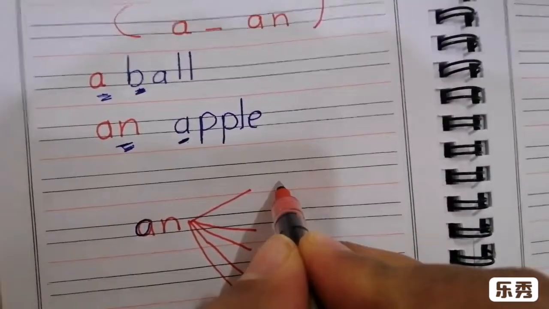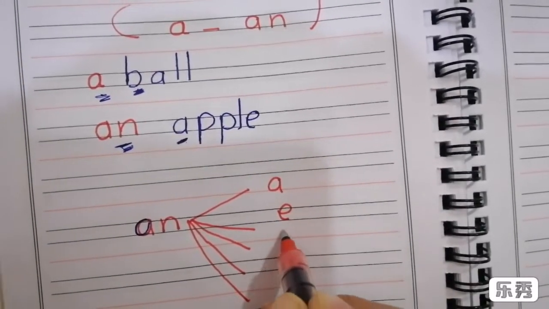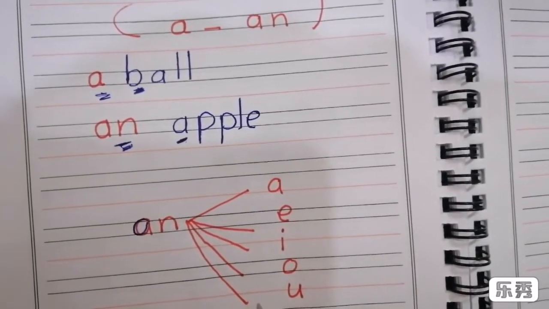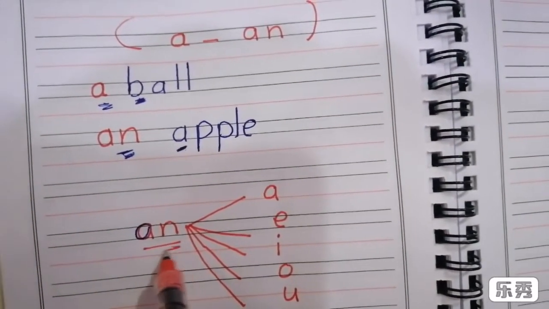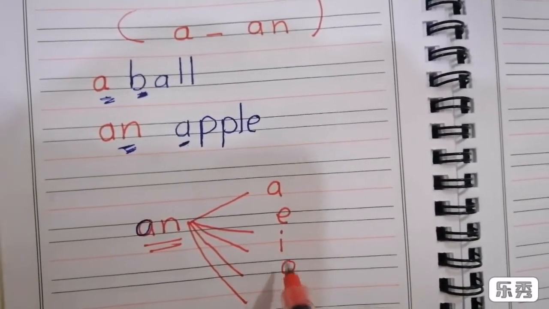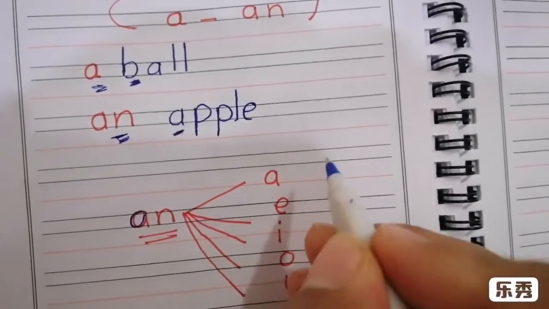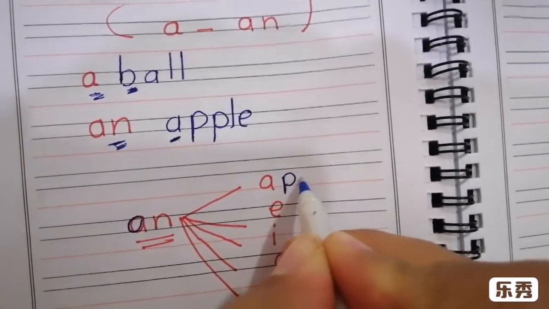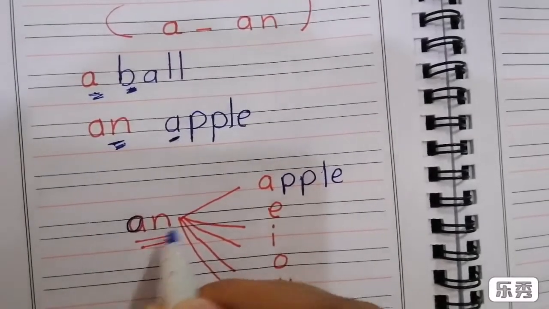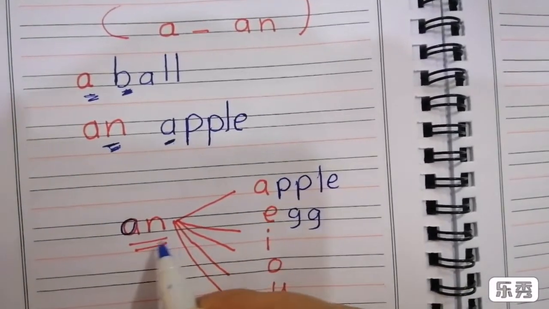We have 5 vowels: A, E, I, O, U. We use an when the first letter is A, E, I, O, U. Give me examples. An apple. An egg.